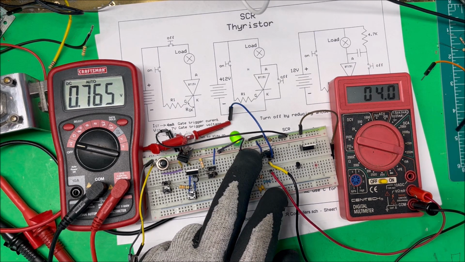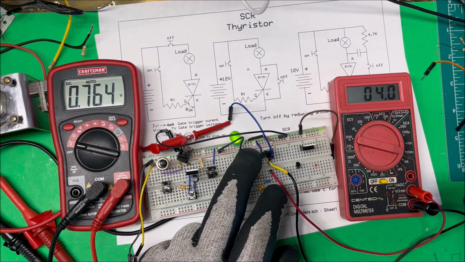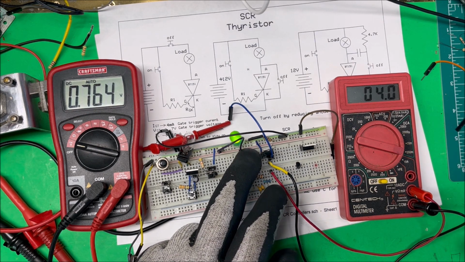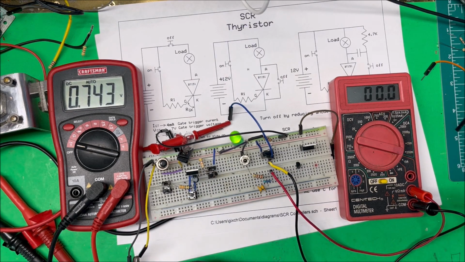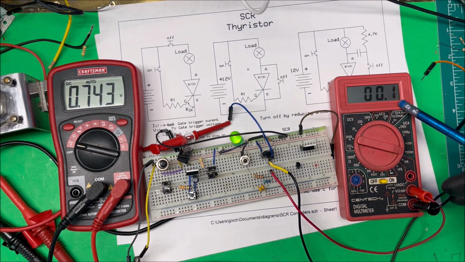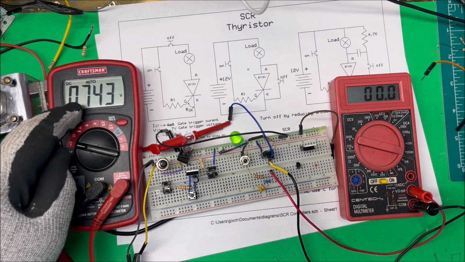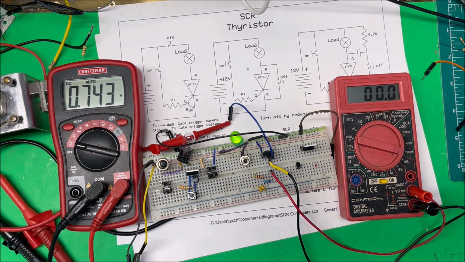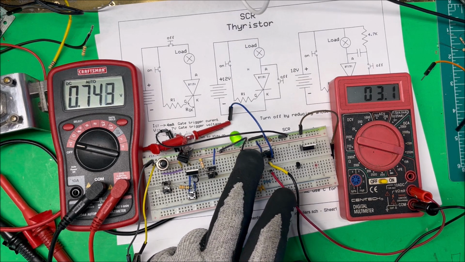That's good. And over here I have 0.765 volts. You can see the 4 milliamps there. Okay. So, of course, if I take the gate current off, I'll have zero current, but I'm still having my voltage drop across there, my 0.7 volts across there. So that works out fine.